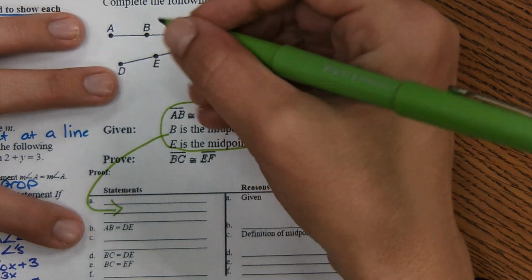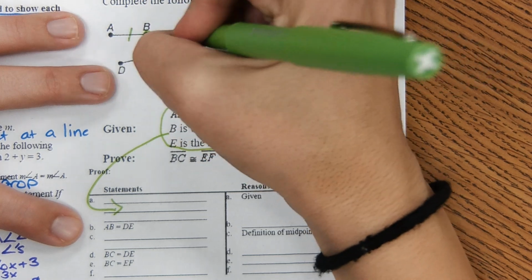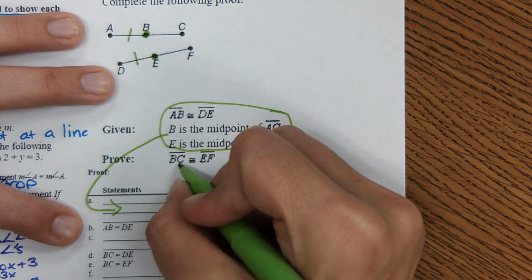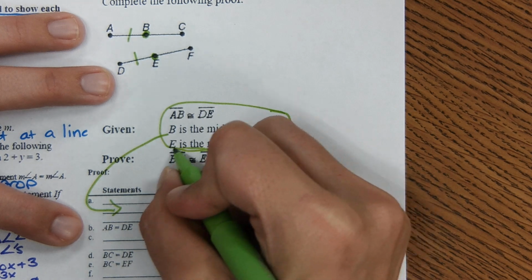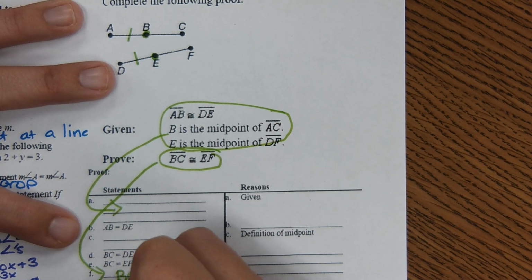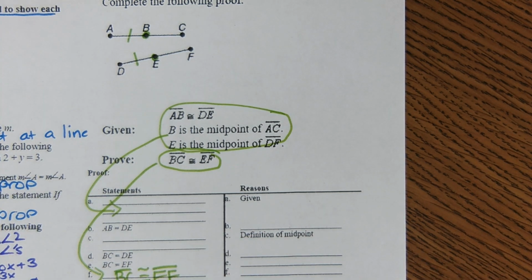So looking at what the given says, it says AB is equal to DE. It also says B is the midpoint of this segment and E is the midpoint of this segment. And it wants us to prove that BC is congruent to EF. So first things first, I'm going to plug this in the last line too. BC is congruent to EF, because I can get that right as well.